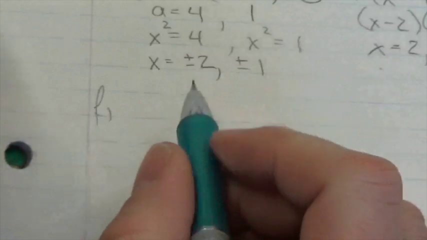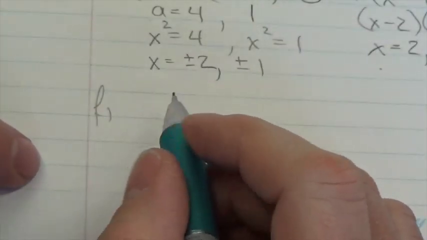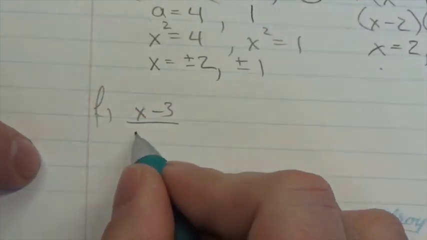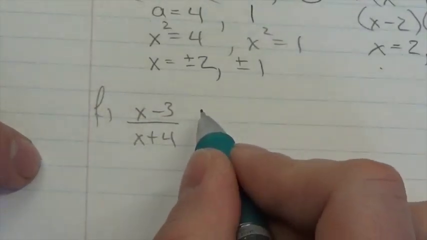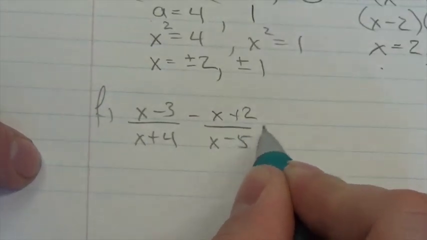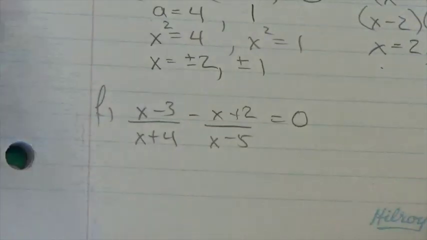All right, now let's change gears a little bit here. Let's take a quick look at a rational. Let's say you've got x minus 3 over x plus 4 minus x plus 2 over x minus 5 is equal to 0.